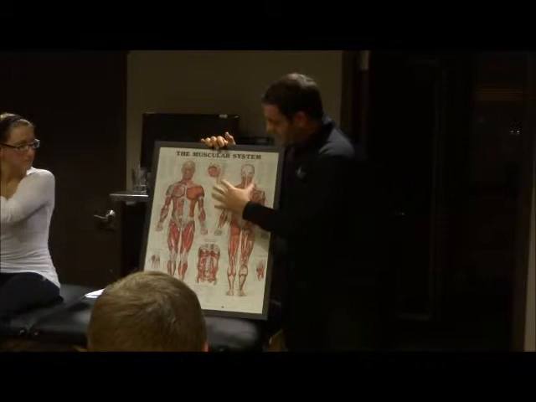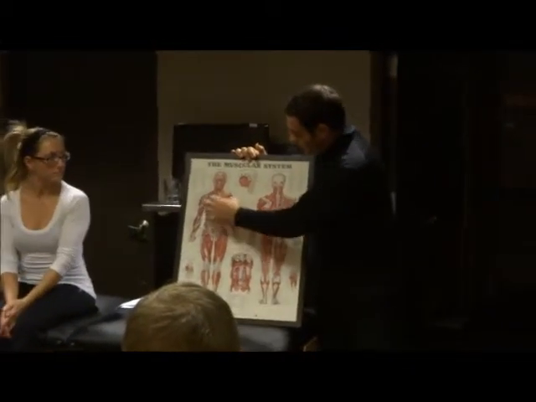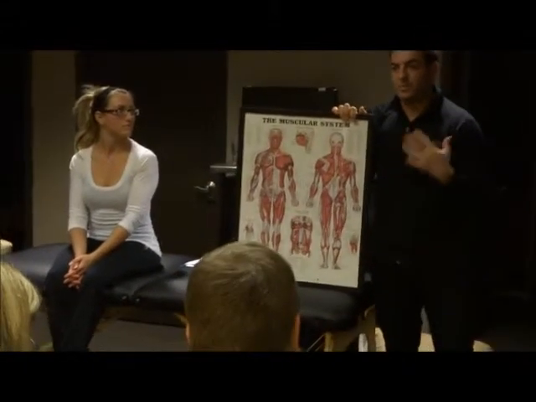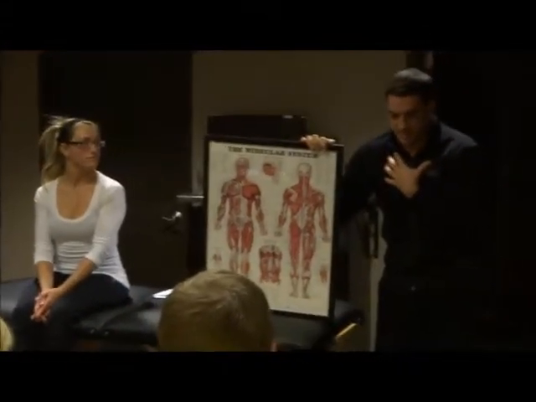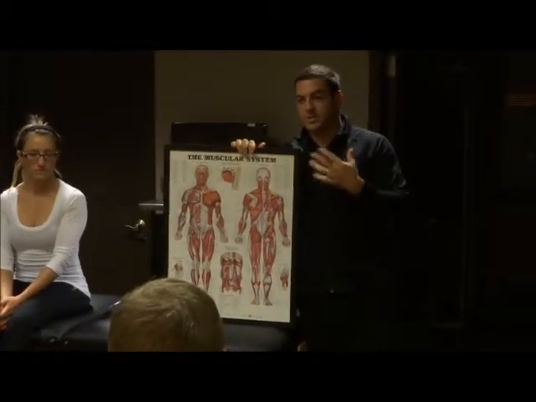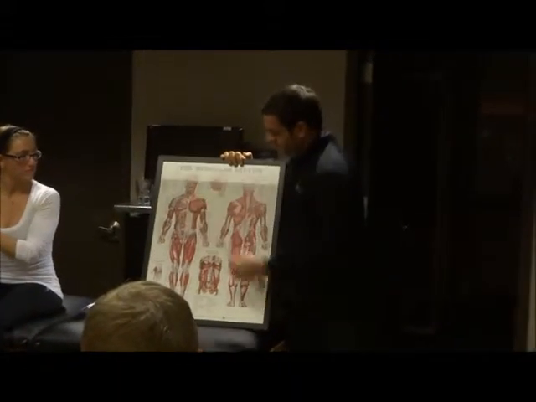Now, on the anterior portion, the opposite side of the trapezius and the rhomboids, you have the pec muscles. People with too tight pecs or people with poor posture, those muscles tend to get short and make it hard to create an open posture. So I'll show you some stretches and some ways to keep the chest open as well.